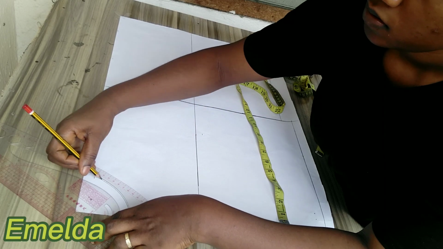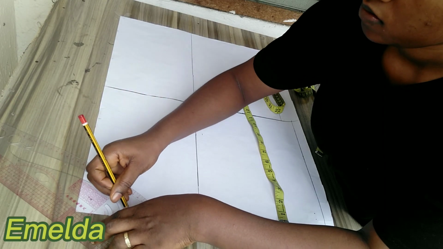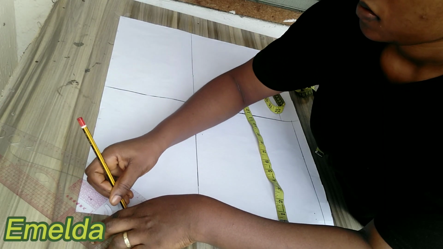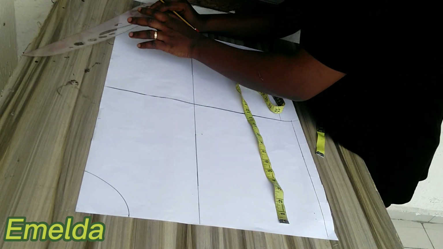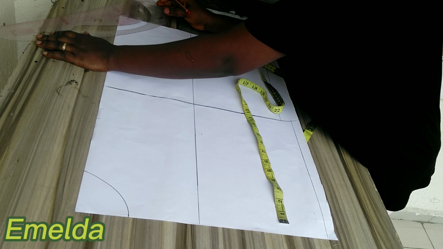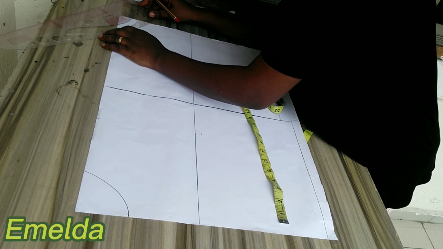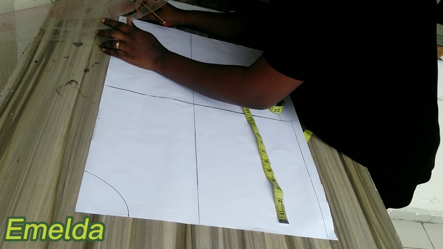After drafting your basic, you can alter it to any style of your choice, any neckline of your choice. So as you can see me, I've used my pattern master to curve it. I'll also do the same at the back.